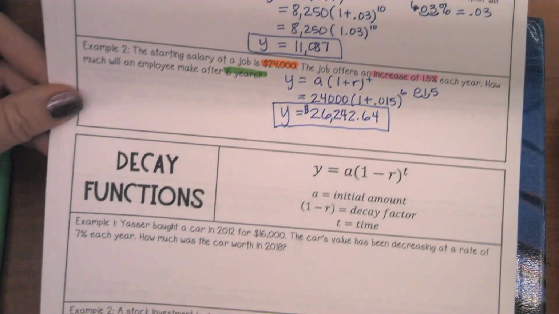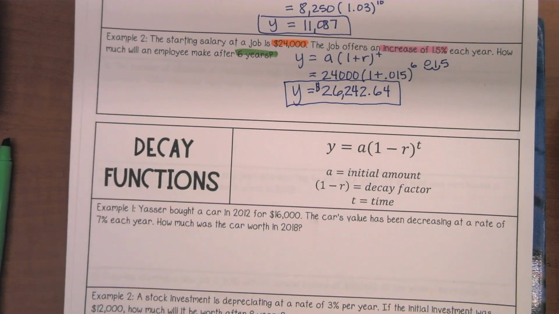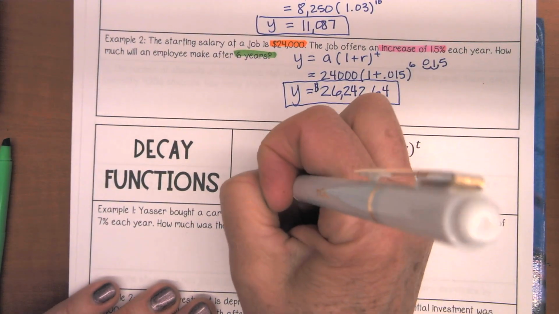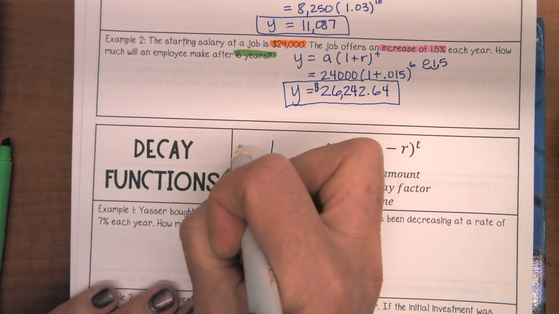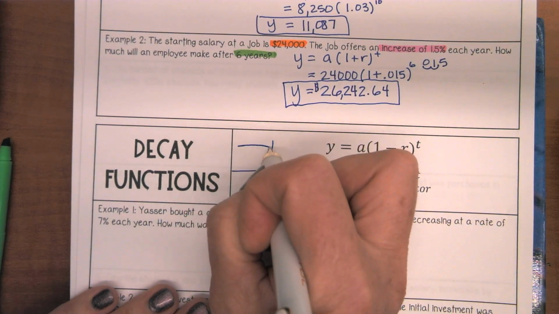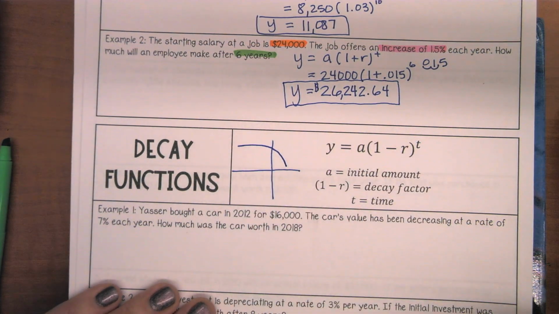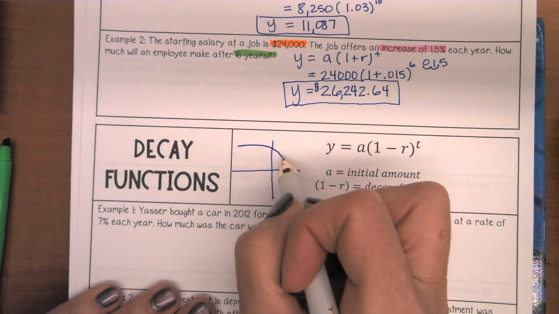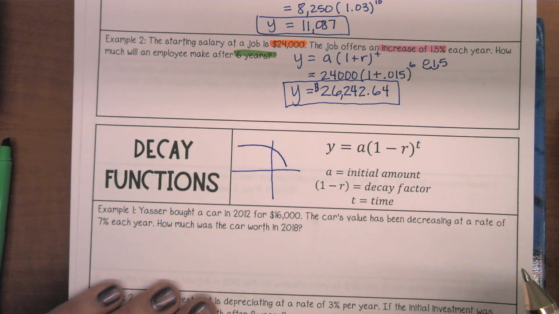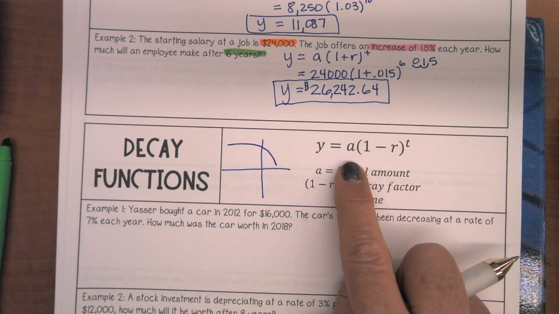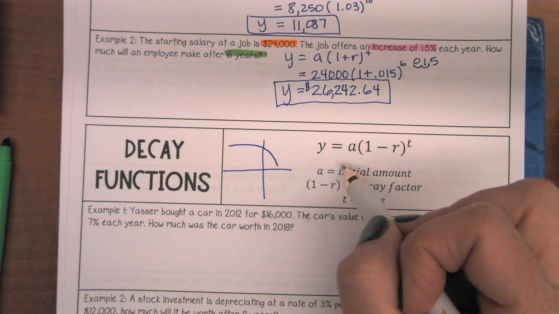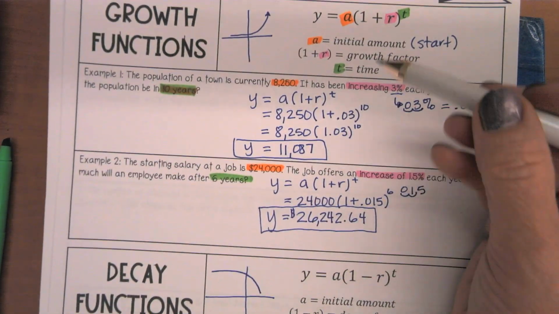Now, let's go ahead and take a look at decay functions. Remember, if I draw my coordinate plane, my decay functions are going to start high, but then they're going to drop. So notice it is falling over time. Let's take a look at our equation here. Very, very similar.